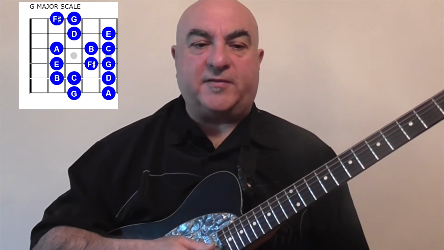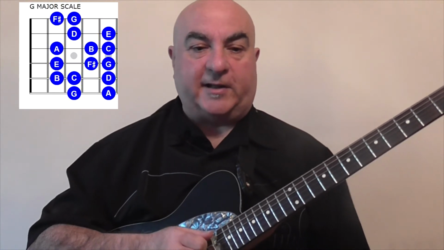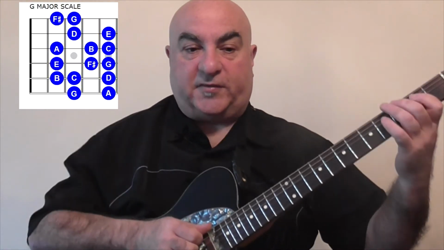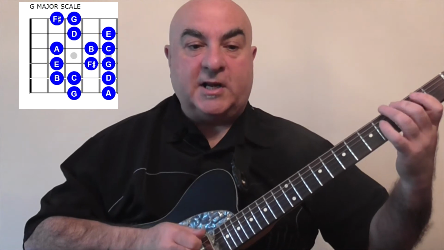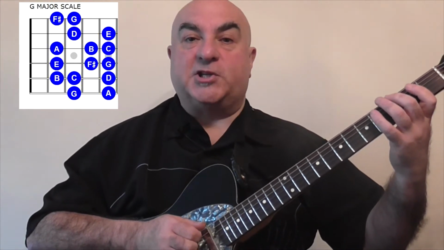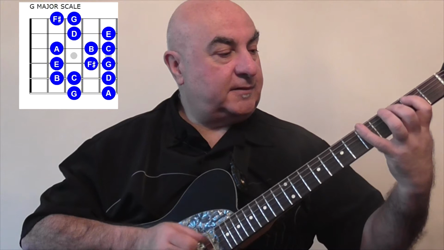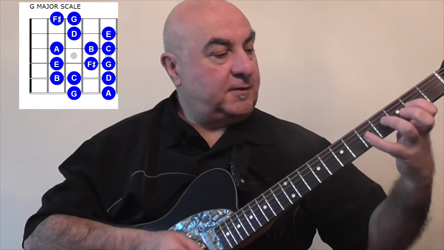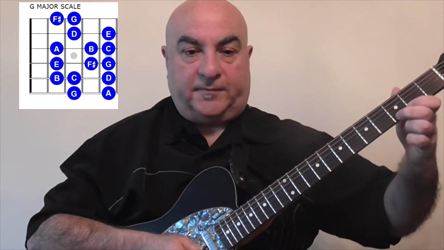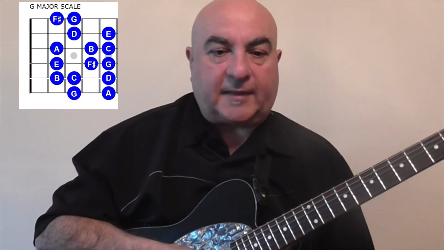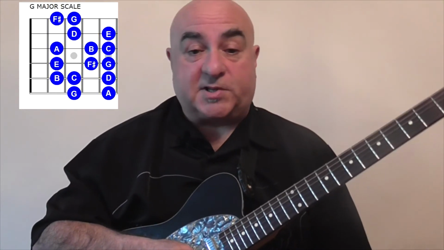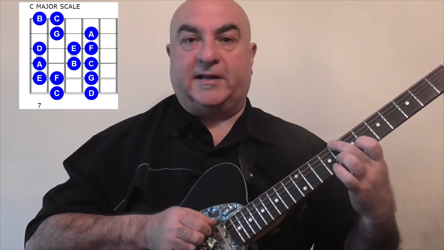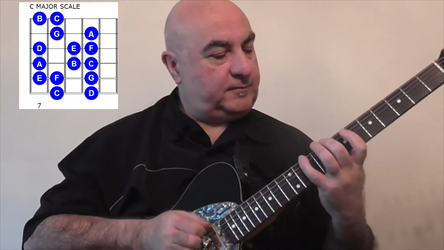Here's a 2-octave movable shape for the major scale. If we start it at the 3rd fret, then the root note is G, so we call it the G major scale. If we wanted to play a C major scale, then we'd slide the pattern up to the 8th fret, where we find a C on the bottom string.